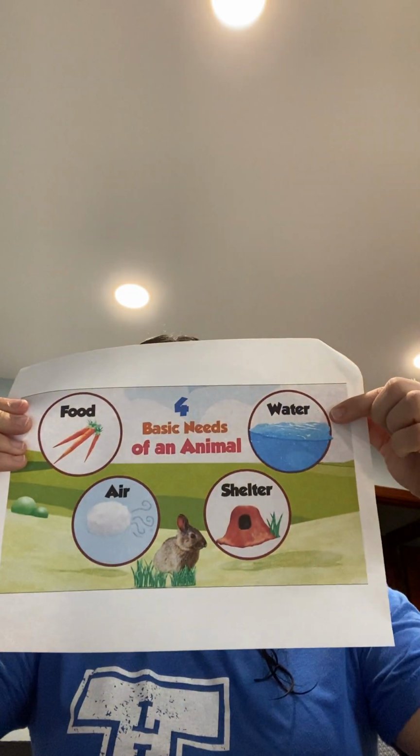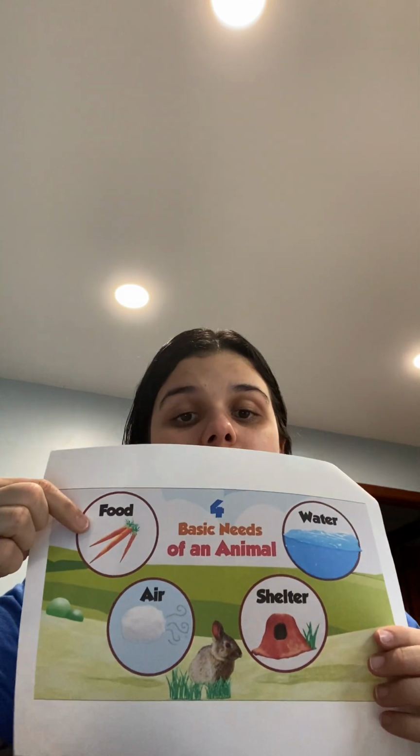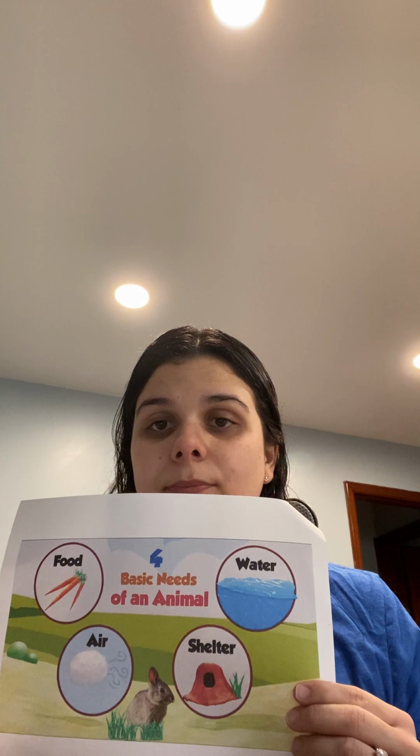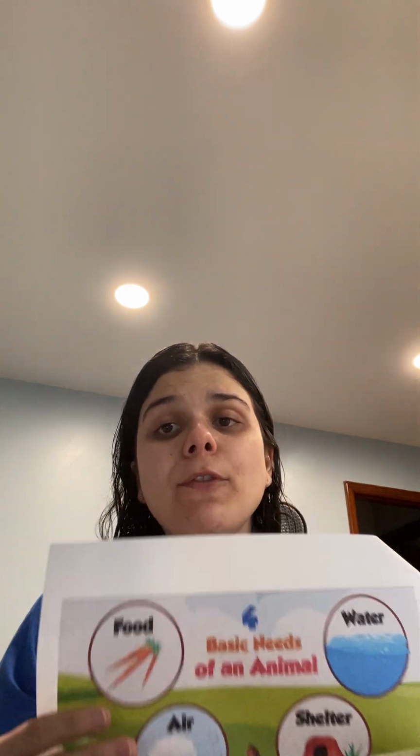Every animal needs 4 basic things to live. They need water, food, air, and shelter. Now, the food you eat is probably different than the food that a hippo eats or a crocodile eats. Same with the type of shelter that we have. Different than us, rabbits can use trees and rocks as shelter for them.